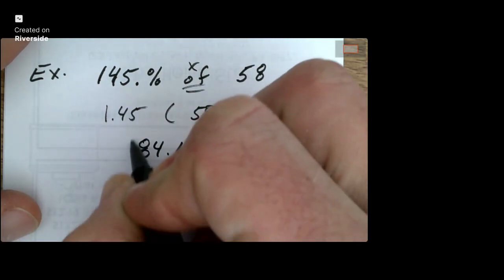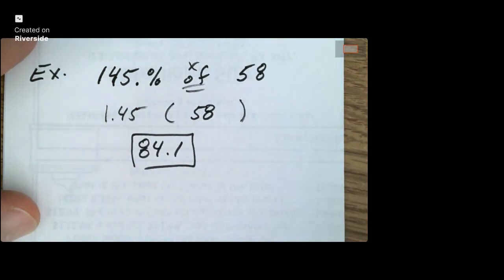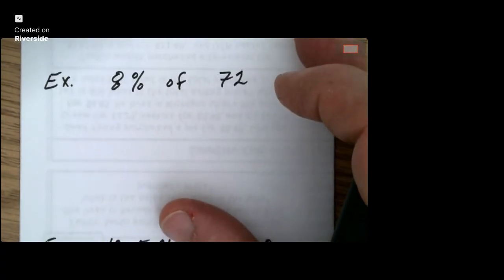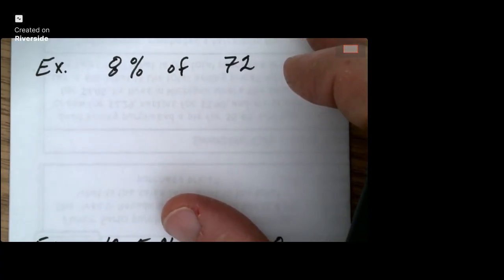We can get decimal answers. There we go. All right, that was easy, right? These are all easy. Let's try another one. How about a single digit percent? A lot of people get messed up on this.